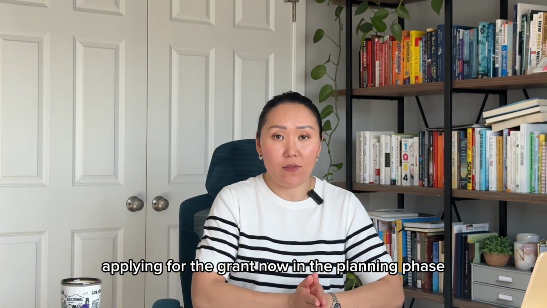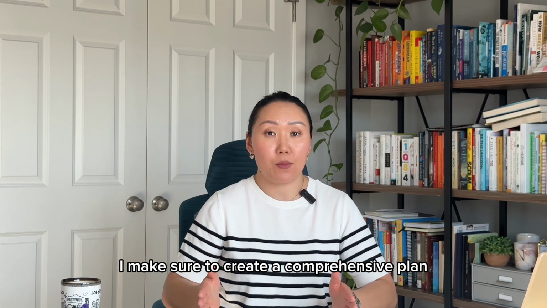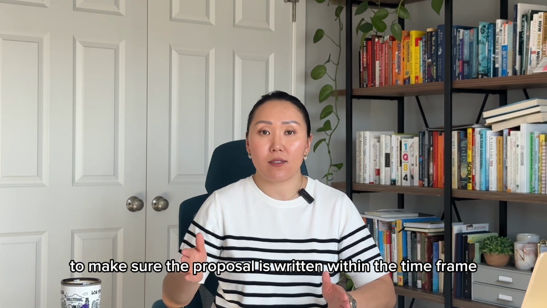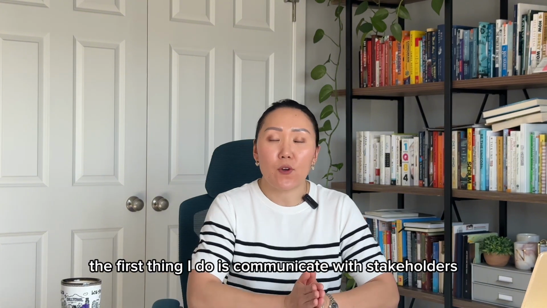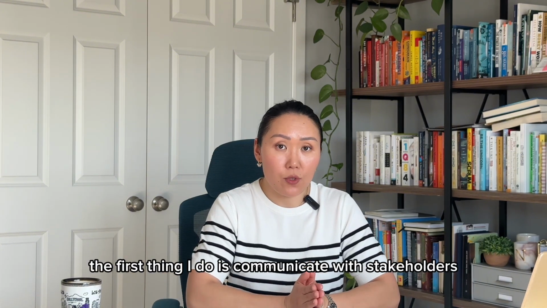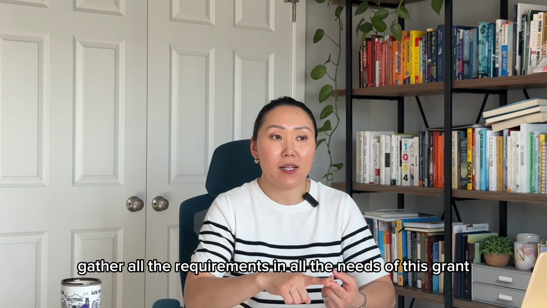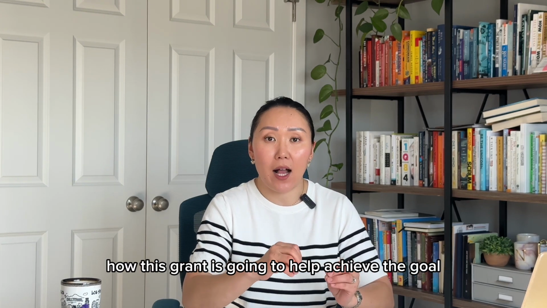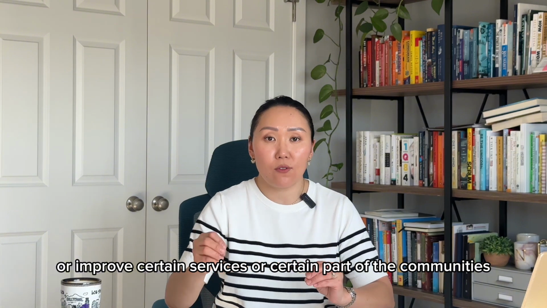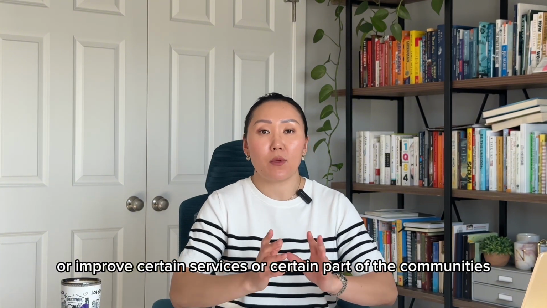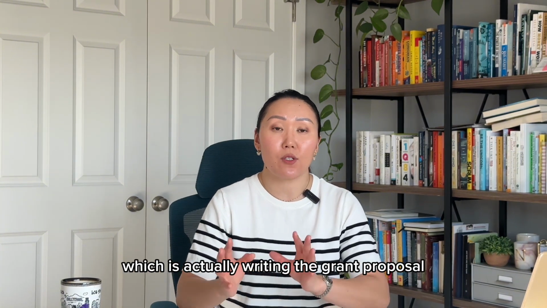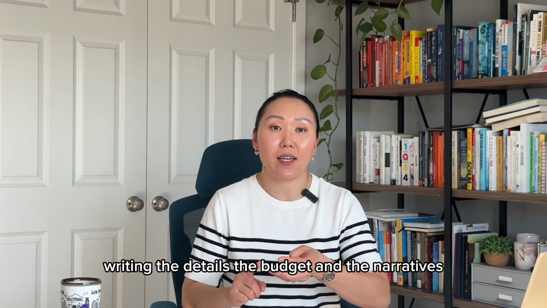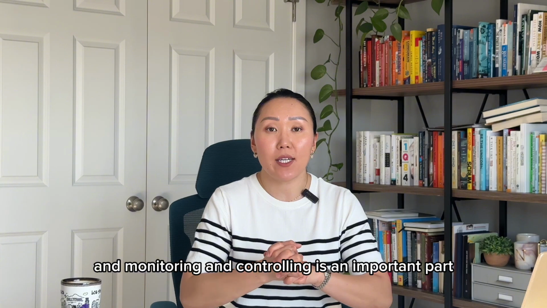Now in the planning phase, I make sure to create a comprehensive plan to make sure the proposal is written within a time frame and with good quality. The first thing I do is communicate with stakeholders, gather all the requirements and all the needs of this grant, how this grant is going to help achieve the goal or improve certain services or certain parts of the communities. And then move on to the execution, which is actually writing the grant proposal, writing the details, the budget, and the narratives. And monitoring and controlling is an important part.